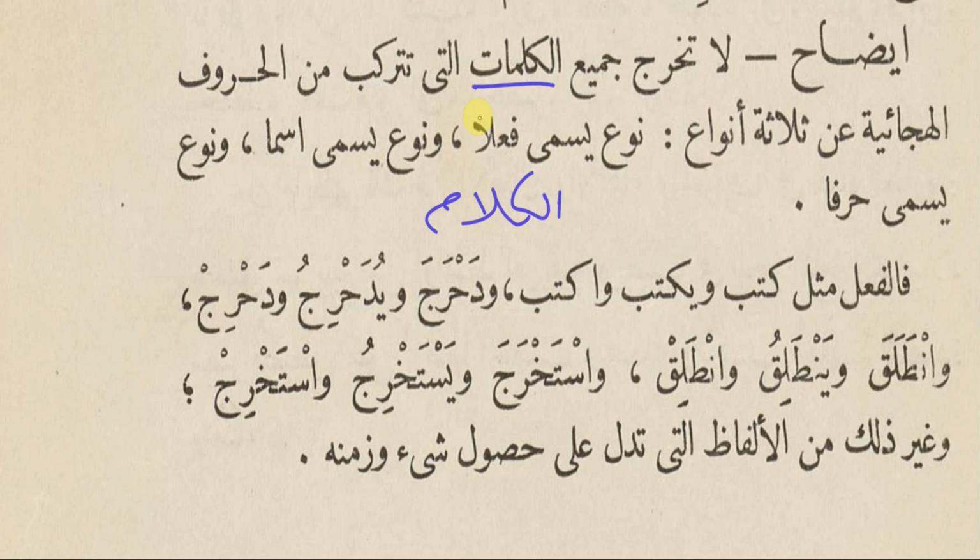A kind that is called verb, فعل, and a type that is called a noun, اسم, and a type called حرف, a letter, which they mean a meaning letter. So this is the division of the words, or how they are divided. Here we saw before examples for nouns and the meaning letters.